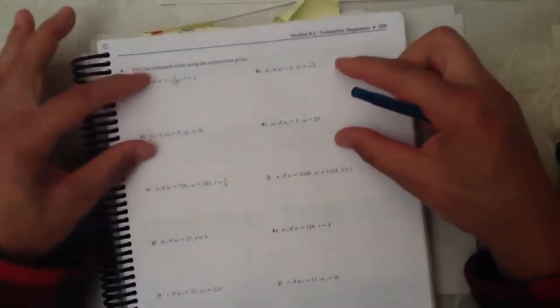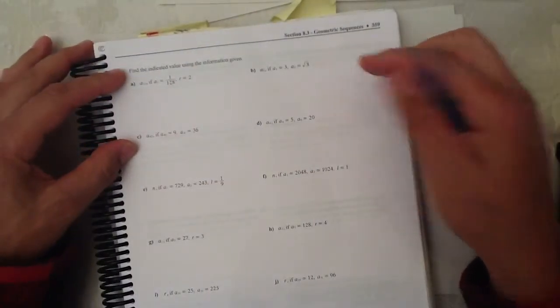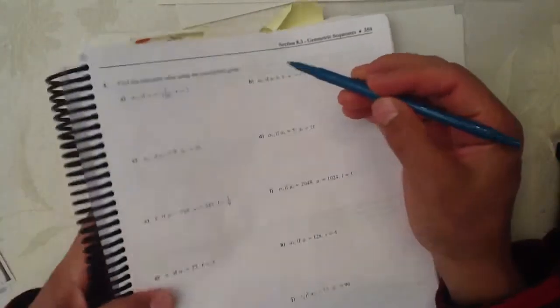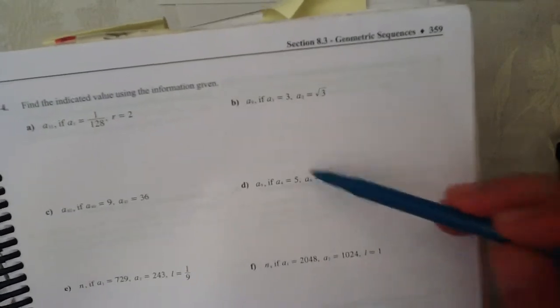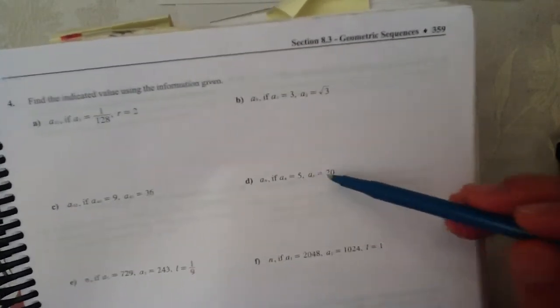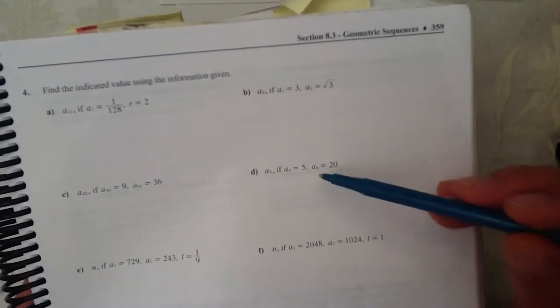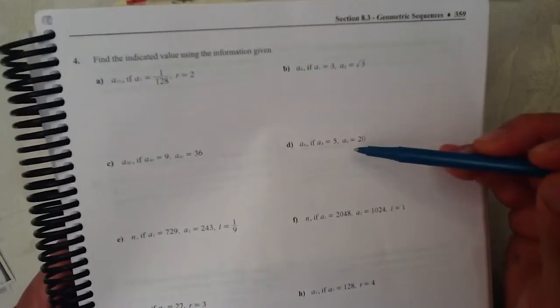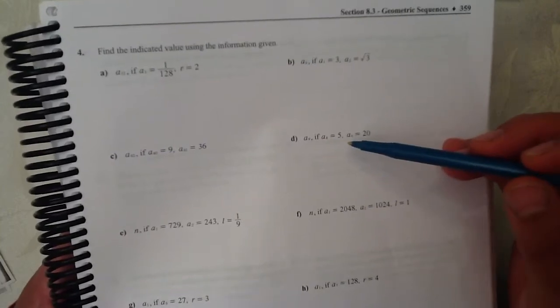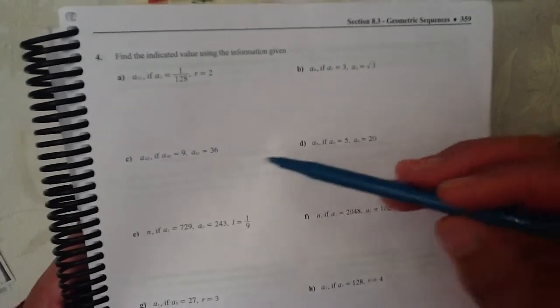Okay, exercise 4, page 359, a whole lot of questions here. The first four are very similar in that they give you a certain term. In this case, it's term 11, A11 or A42, A9, and then they give you a couple other terms and they ask you to figure out what that term is. And those are very similar to what we saw before. You don't know what R is, you'll have to either calculate R or figure it out based on how far apart these things are. So we'll do a couple of those.